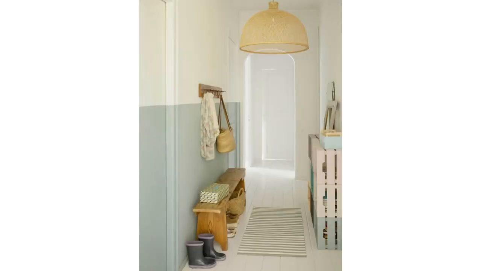In this last image that I'm bringing you guys, this is a simple entrance, and in this case they probably used old containers, old boxes, and they for sure repainted them and use them as cabinets to store things in their entrance. Looks amazing.